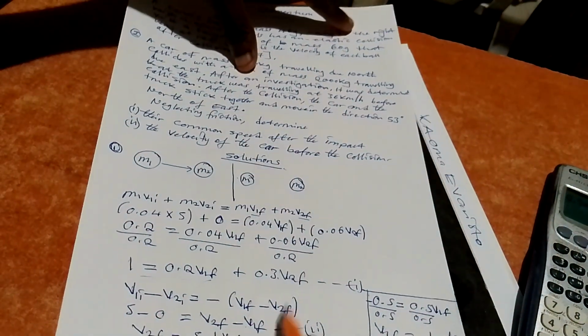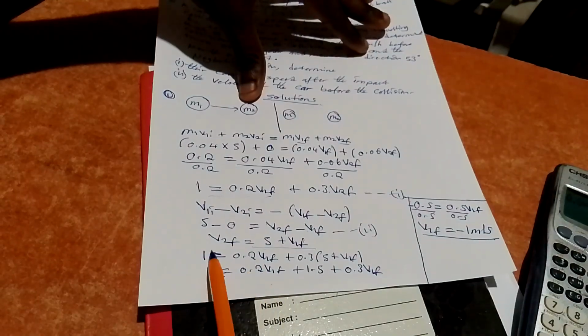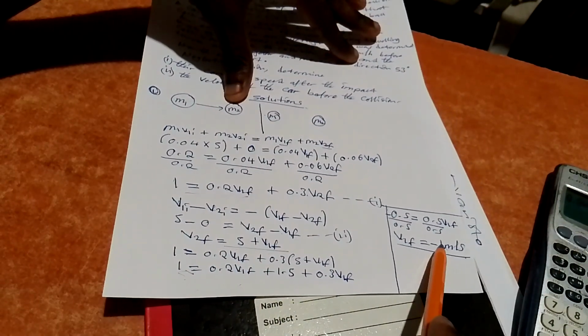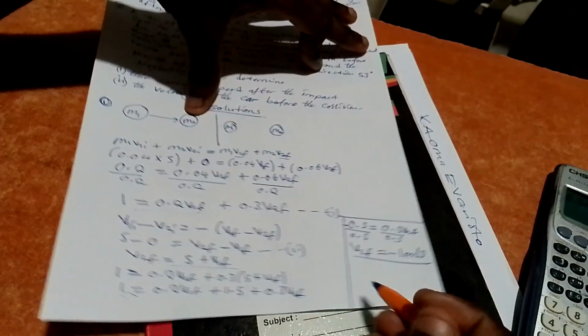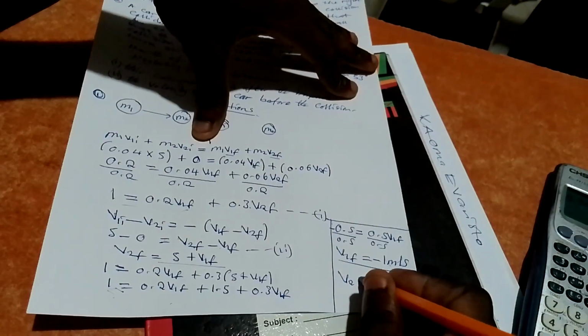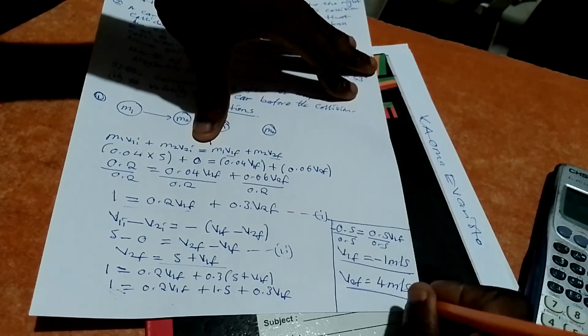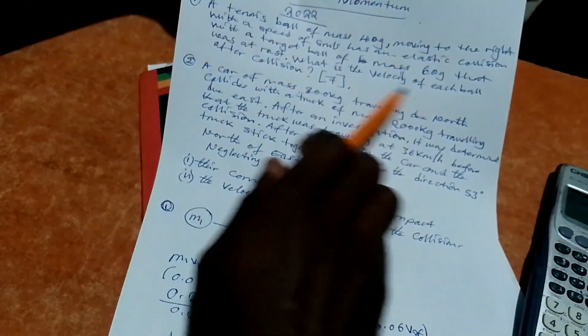Now what is the final velocity of the second ball after collision? You just put negative 1 where there is V1 final. So V2 final is 5 minus 1, so V2 final equals 4 meters per second. So these are the answers for the first question, and it carried 7 marks.